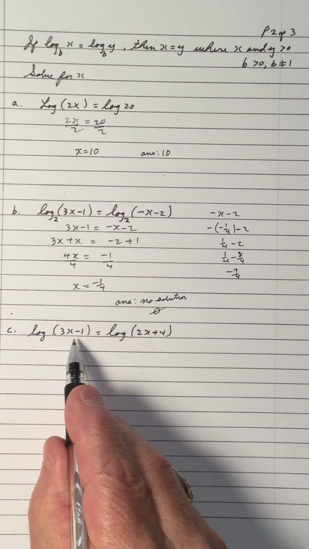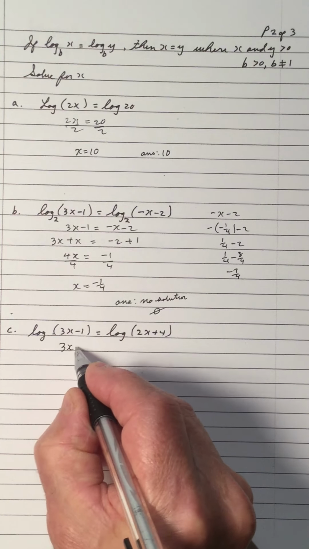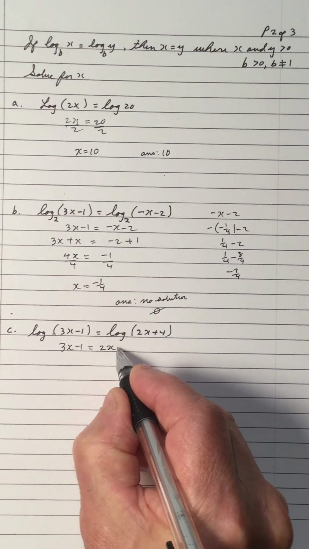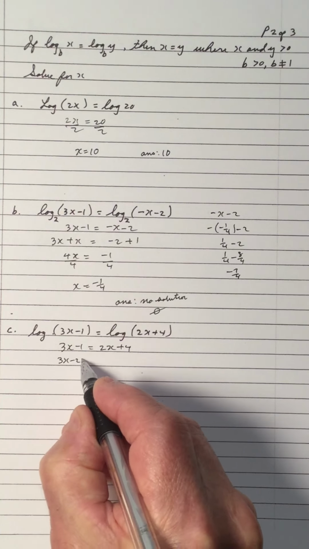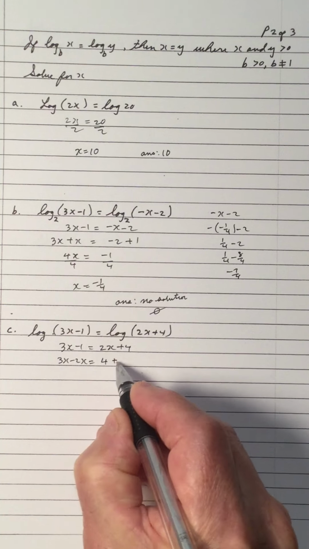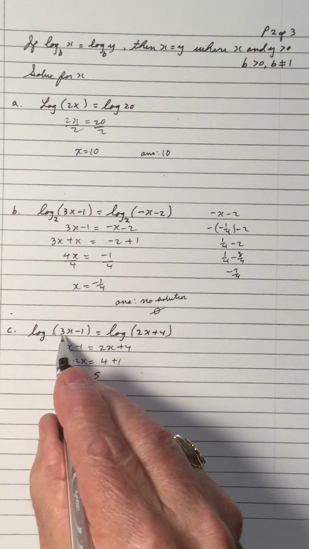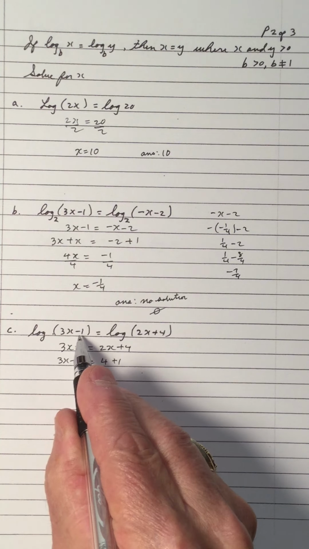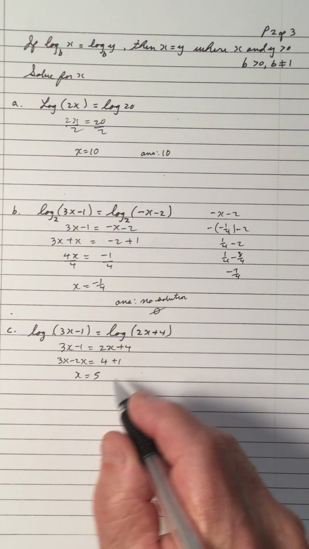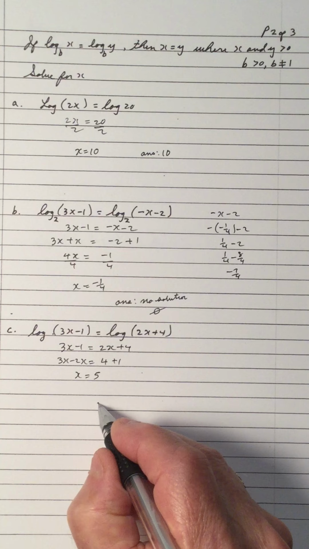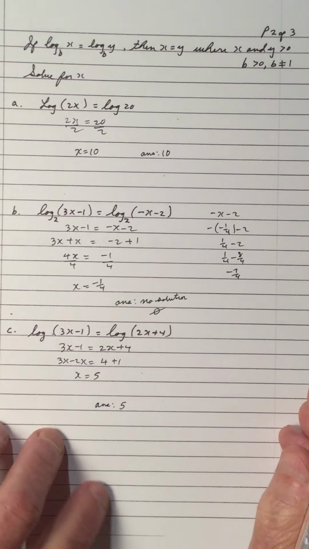C, the log of 3x minus 1 equals the log of 2x plus 4. That means that 3x minus 1 equals 2x plus 4. 3x minus 2x equals 4 plus 1. x is equal to 5. Try a 5. 3 times 5 is 15, minus 1 is 14. And 2 times 5 is 10, plus 4 is 14. That's okay, both of them are positive. Checking is true, so the answer is 5.